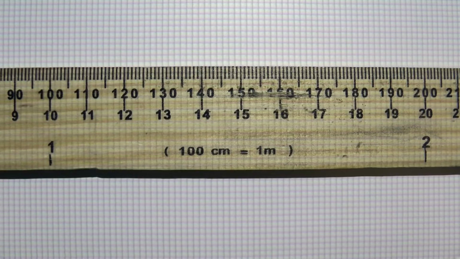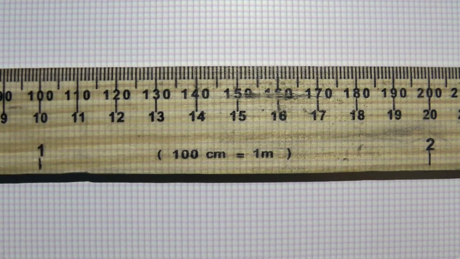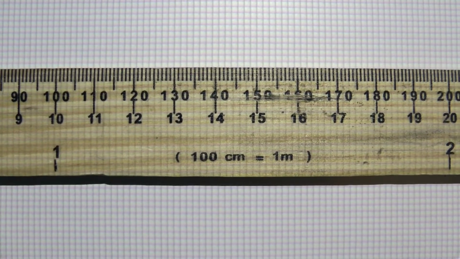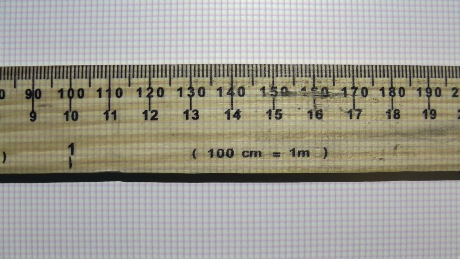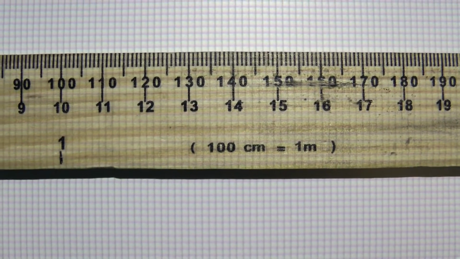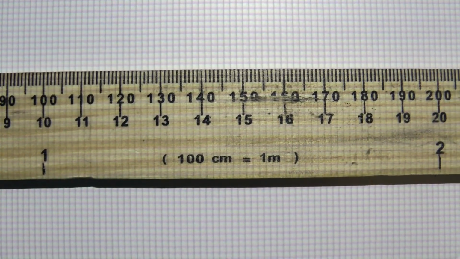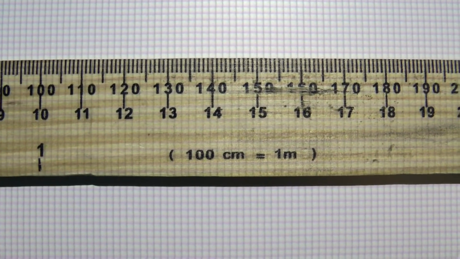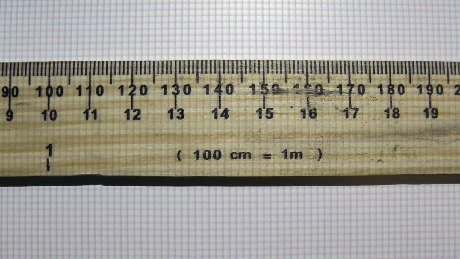Here is a picture of a sample ruler. The smallest units are the millimeters on top. There are 10 millimeters for every 1 centimeter. A millimeter is about the width of a dime. The centimeters are the numbers you see from 10 to 20. A centimeter is about the width of your fingernail. There are 10 millimeters in 1 centimeter.